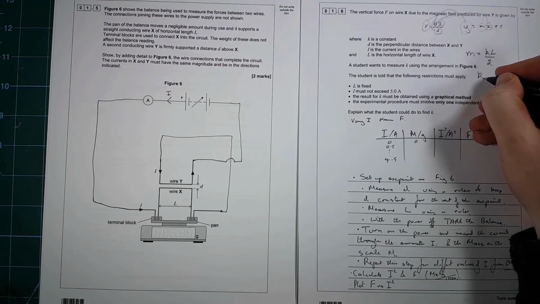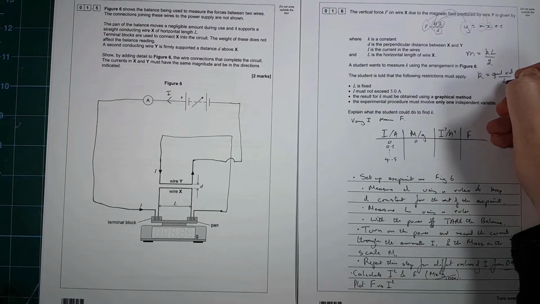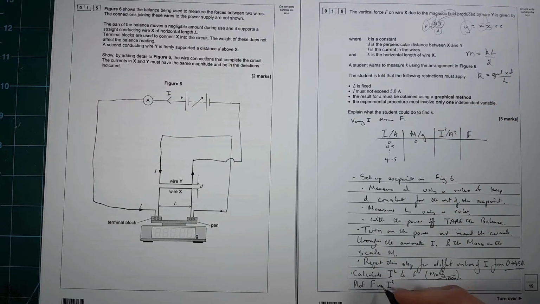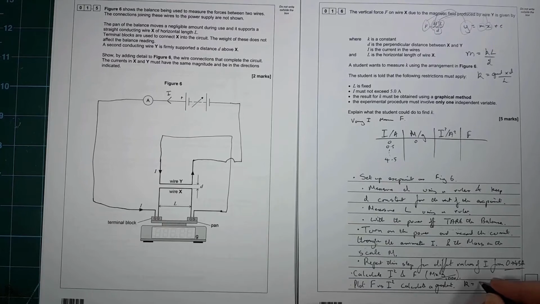So therefore K is equal to the gradient times by D divided by L. So plot F versus I squared, and then calculate a gradient. And then K is equal to the gradient times by D, which we measured up here, divided by L. And that's the result there.